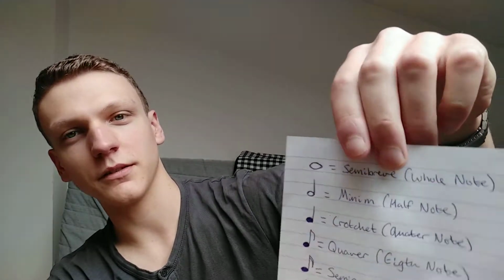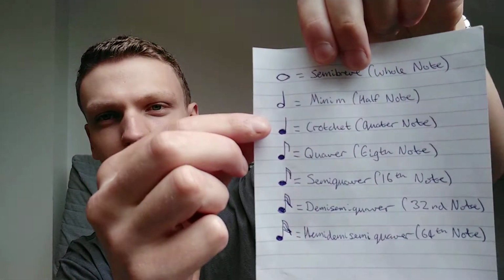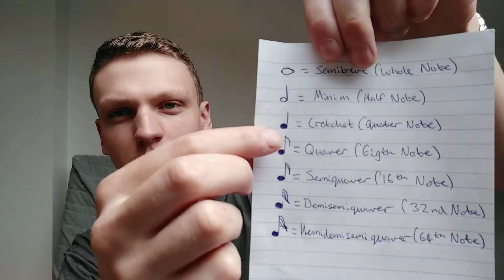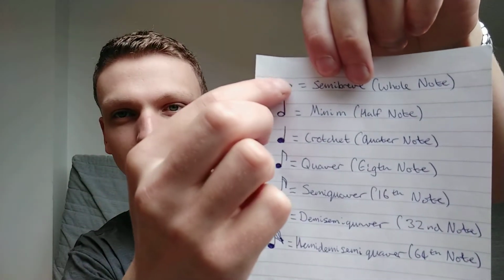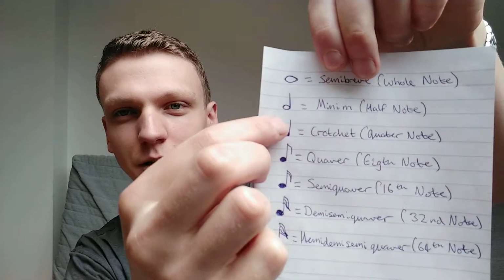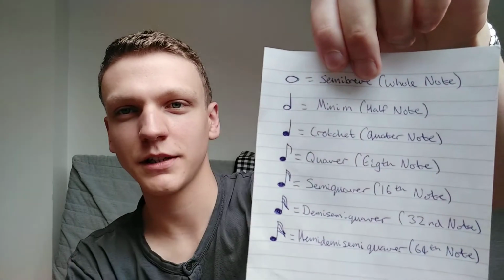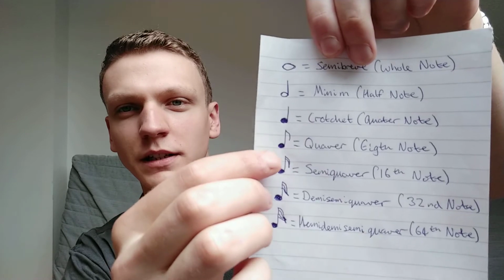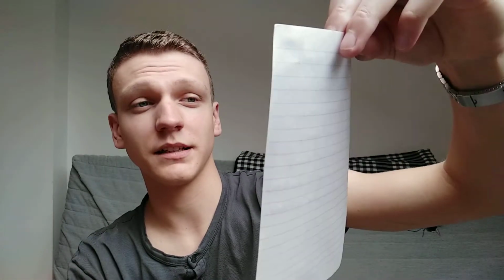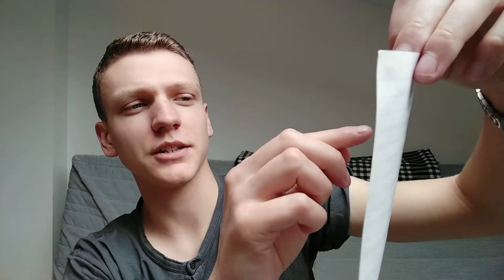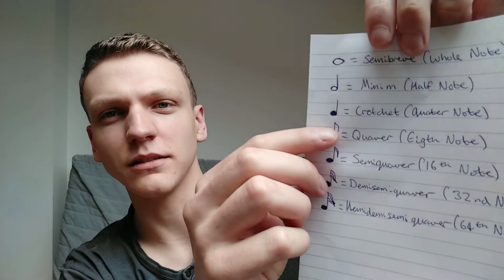What you'll find with the actual appearance of the notes is we have the main body of the note, if you like, and we have a stick, like a stalk. And when you get to the quaver, to signify that it's an 8th note, it has a little tail.